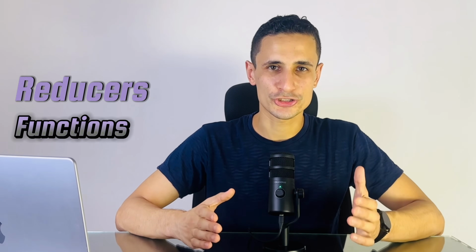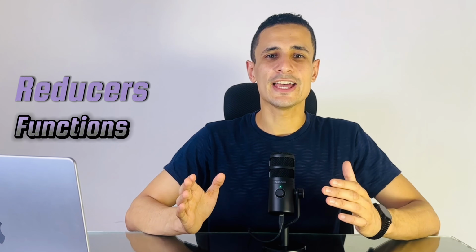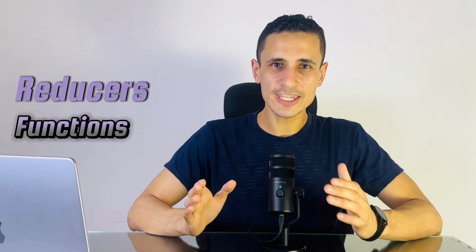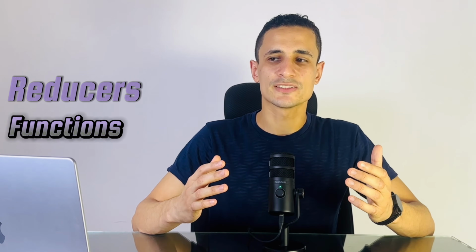What are reducers? Reducers are JavaScript functions. Those functions take the data from actions. They take the type and the payload and update the state depending on those things.